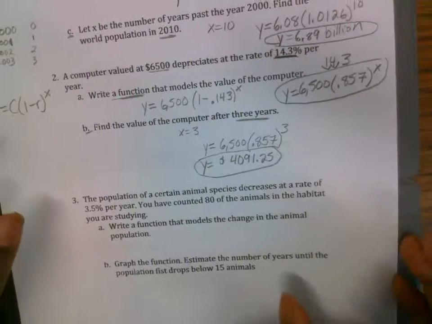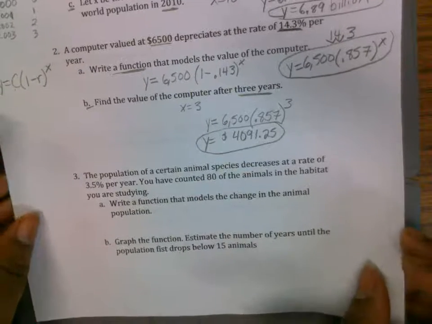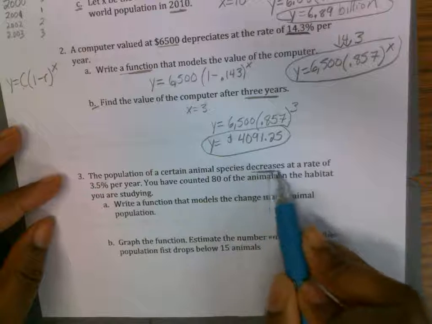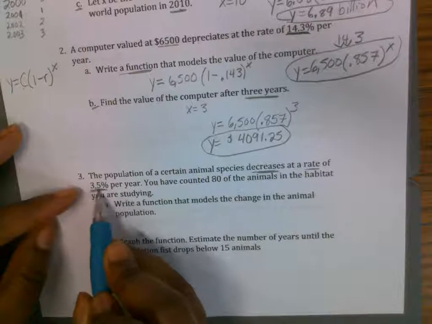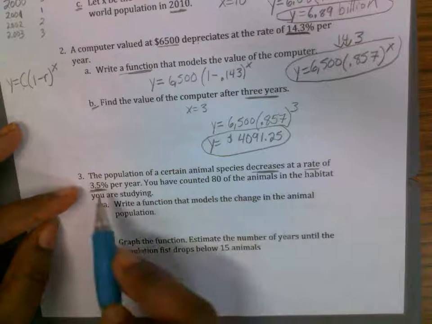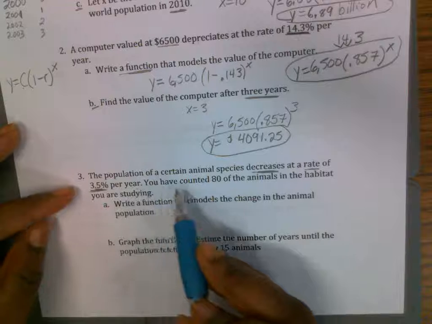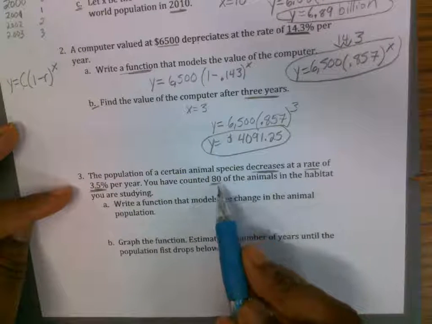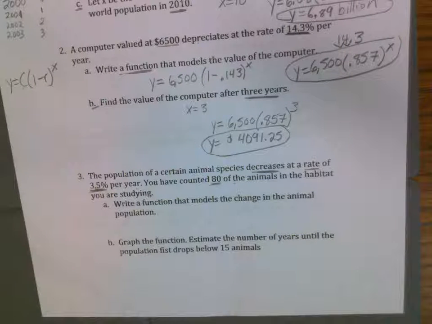Okay, so let's look at number 3. It says the population of a certain animal species decreases, given a rate or a percentage. So it decreases at this percent, 3.5% per year. You have counted 80 animals in the habitat that you are studying.